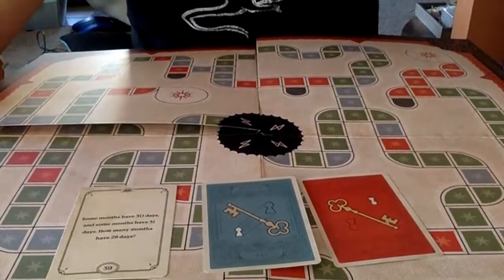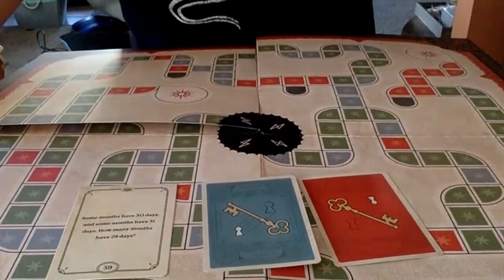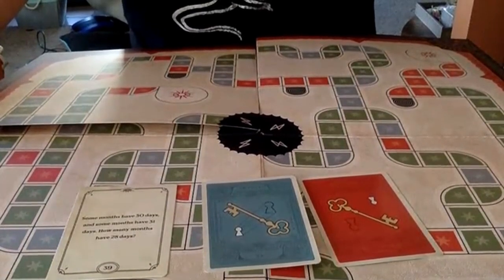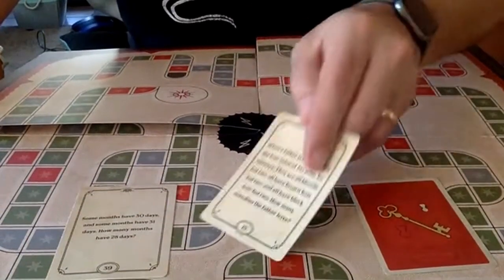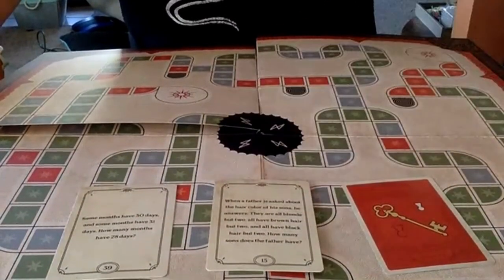If you miss the first one, your turn is done. So in this case, the answer would be they all have 28 days, because all months have 28 days. It doesn't say that they end with that. Here's a medium type of question. This is a riddle as well.